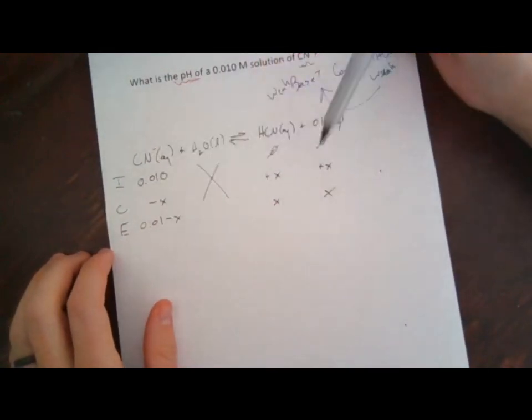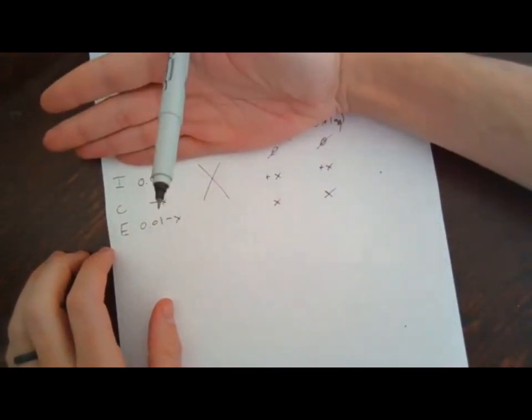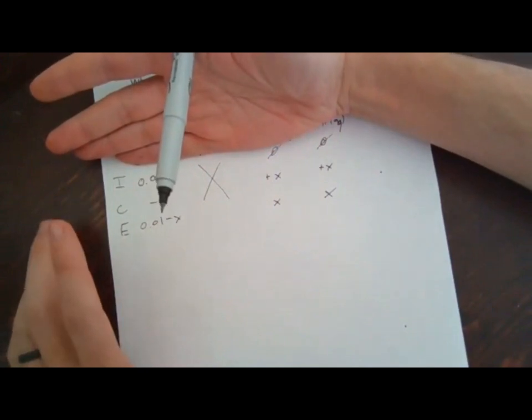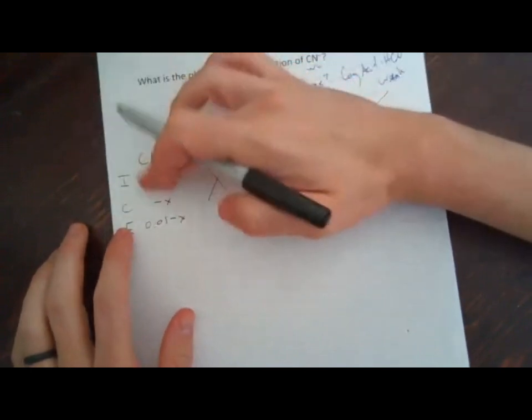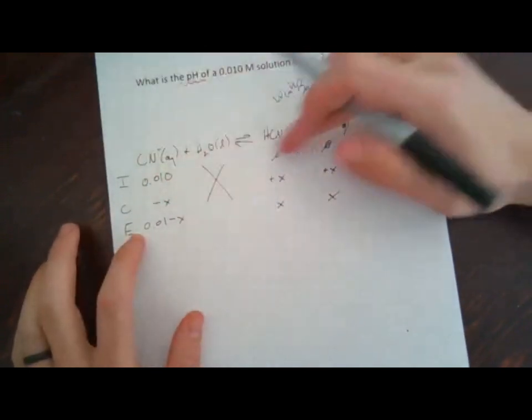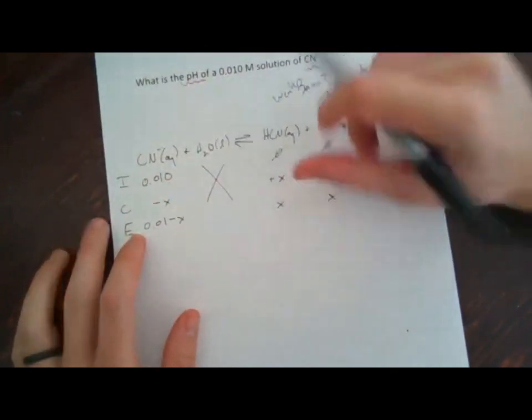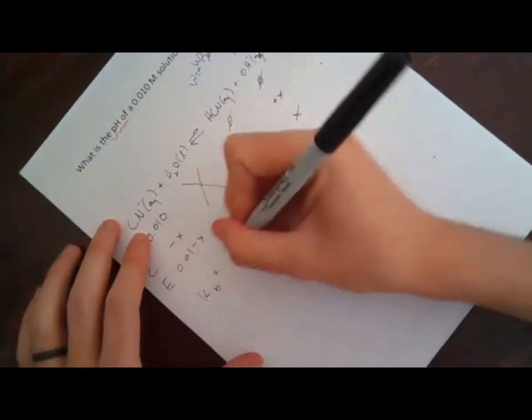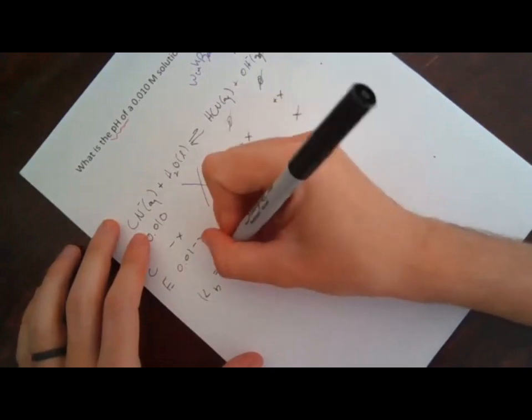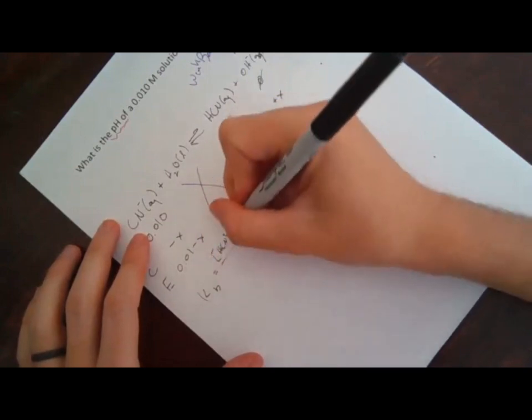So the ICE table, outside of what the reaction is, looks very identical to the weak acid ICE table. It's always the same idea. Initial concentration of acid or base. You always shift to the products. It's just going to be X's over there. My equilibrium constant has a different name. It's called Kb now because this is functioning as a base.